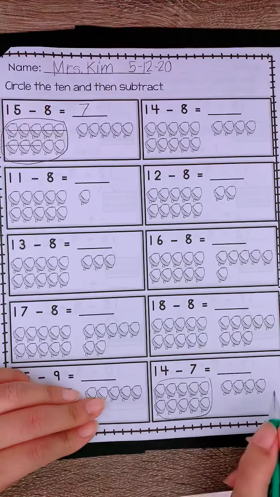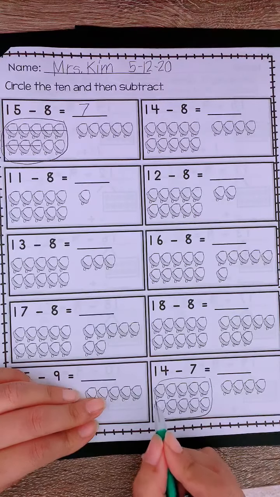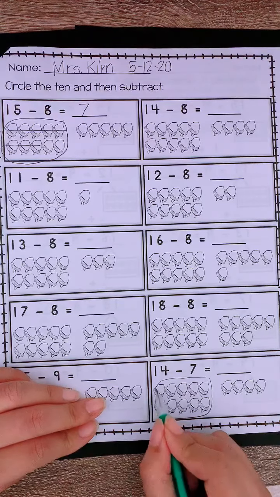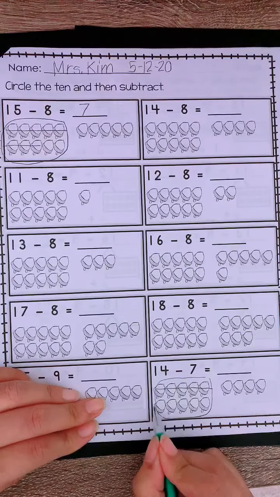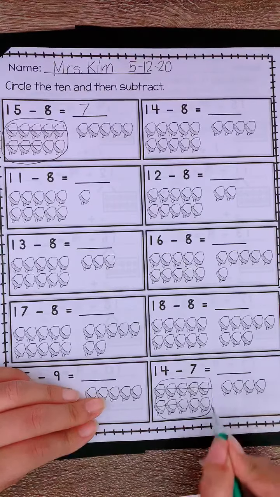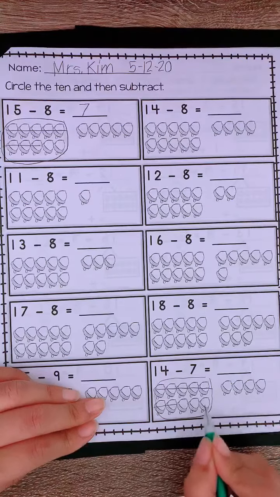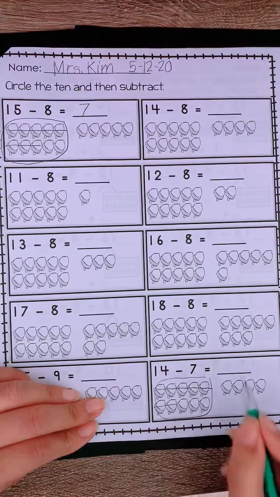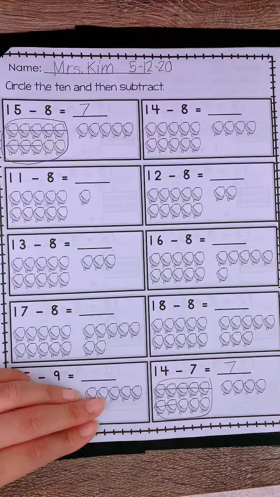Remember, we're not going to start from the second part where the ones is at. We're starting from our 10 group. So when we take away 7 from here, we go 5, because we know that's a group of 5, 6, 7. And then we count the rest. We have 4 here, we know because it says 4 in the ones here. 4, 5, 6, 7. We're going to write 7. 14 minus 7 equals 7. Let's see our back and see if we need more help there.